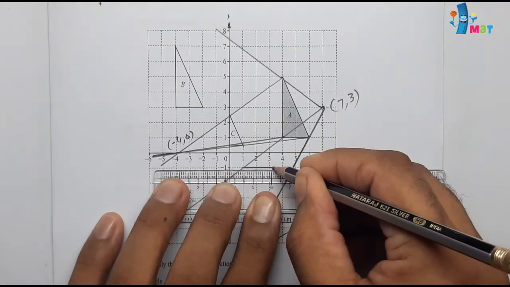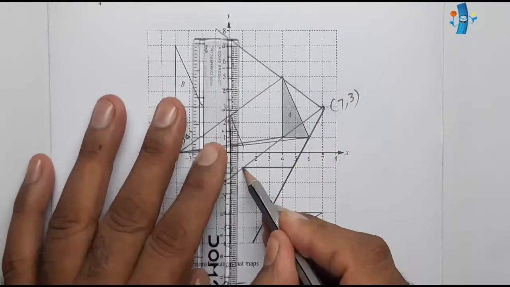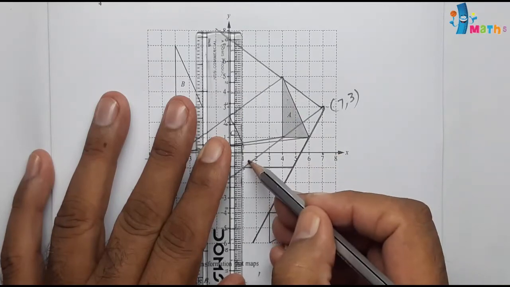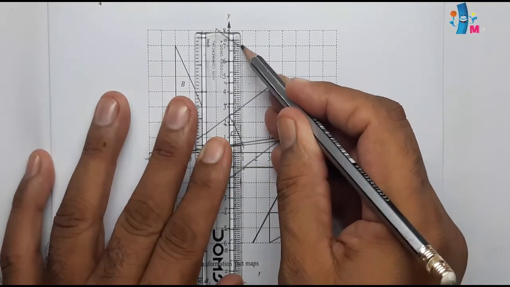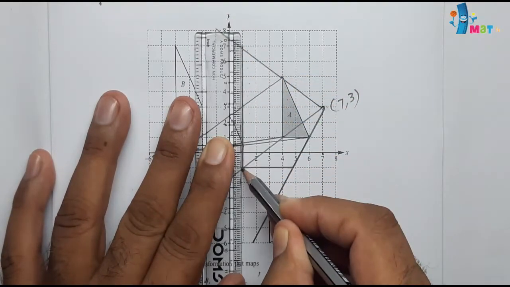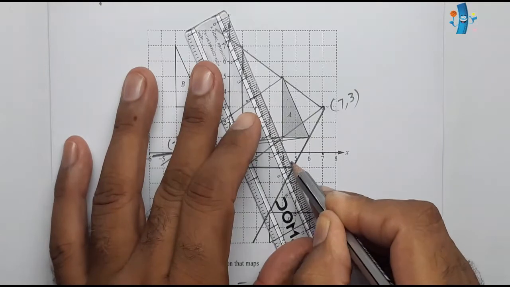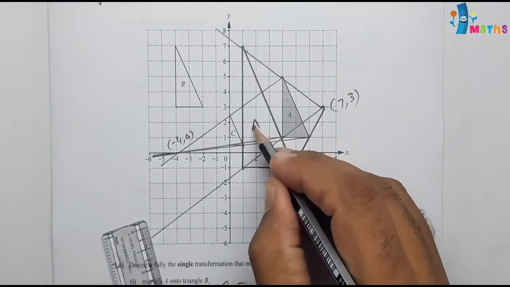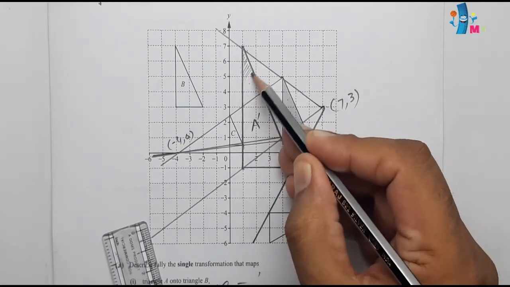This will be the triangle base, and if we check from this point to this point, this is 1, 2, 3, 4. So this will be 1, 2, 3, 4, 5, 6, 7, 8 units. So this will be the enlargement by scale factor 2. So this will be A dash. I will shade it for your clarity.